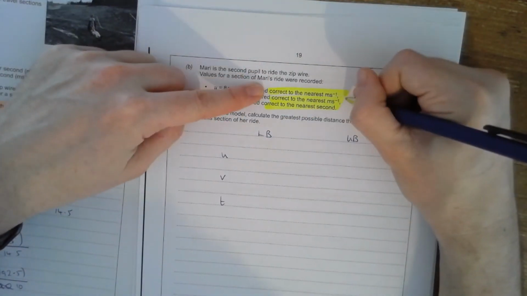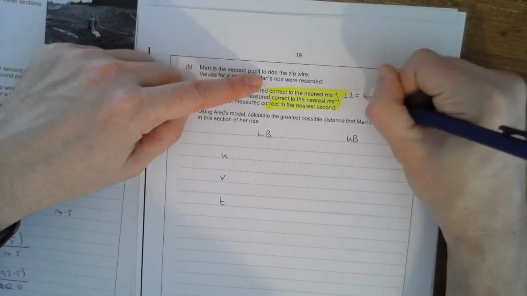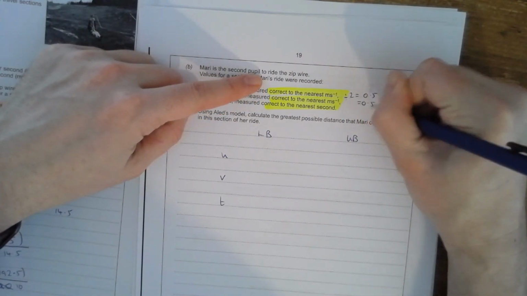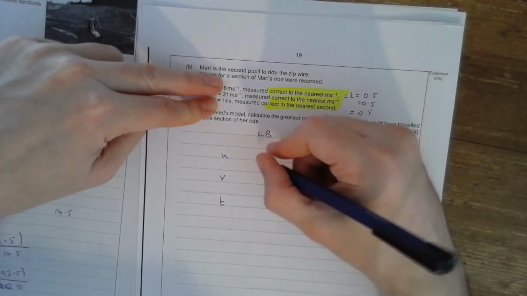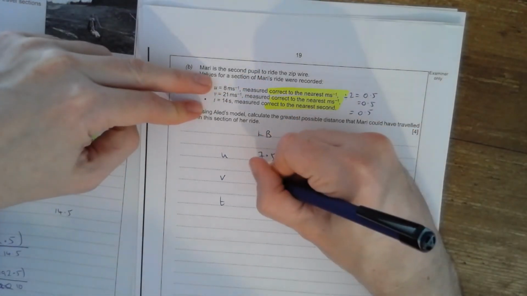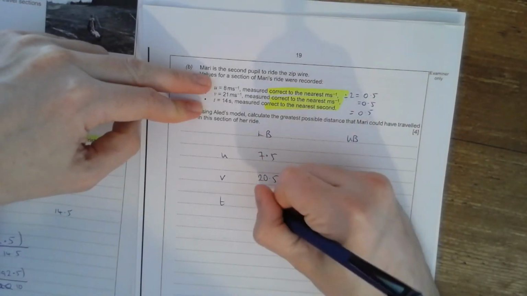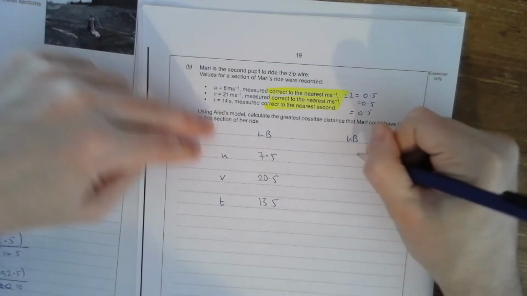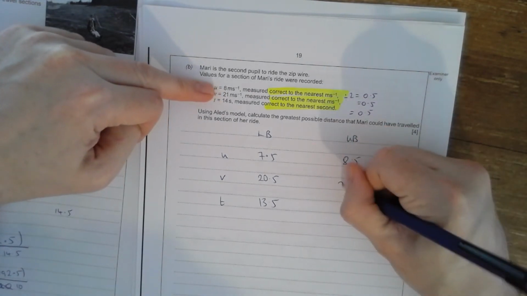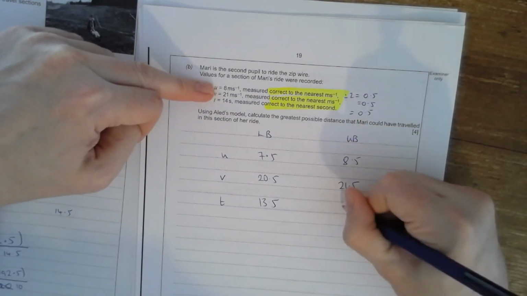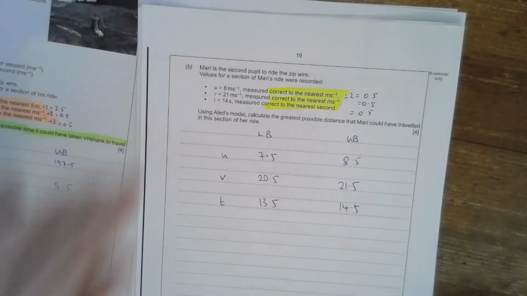Now these are all to the nearest, so just divide each of them by 2, and you're going to get 0.5 for each of these. And then we want to just take them all off the lower bounds, so 7.5, 20.5, and 13.5. And then for the higher bound or the upper bound, you're going to have 8.5, just literally add 0.5 to each of them, 21.5 and 14.5.